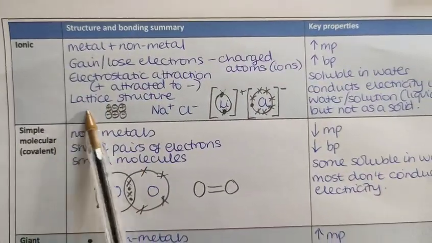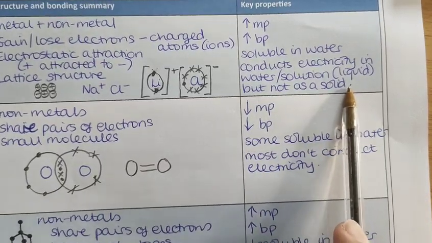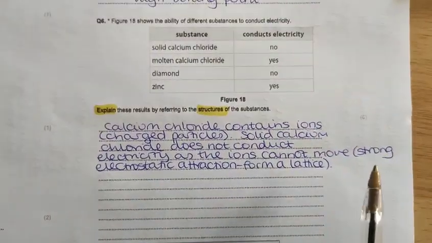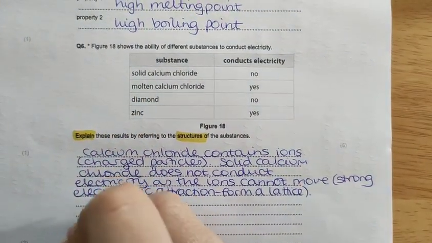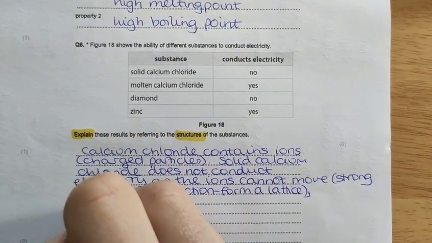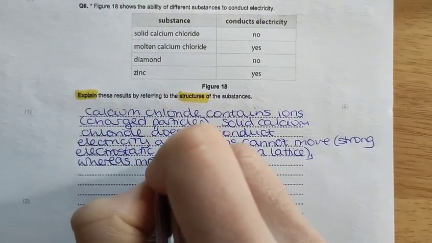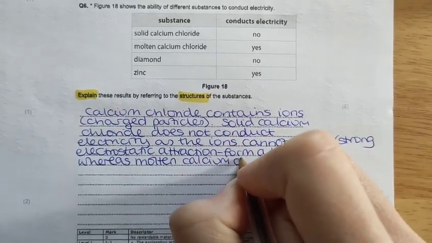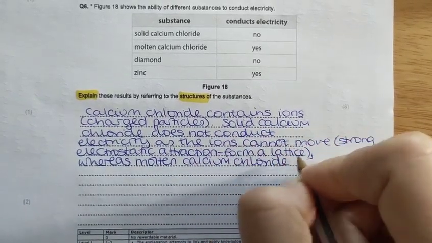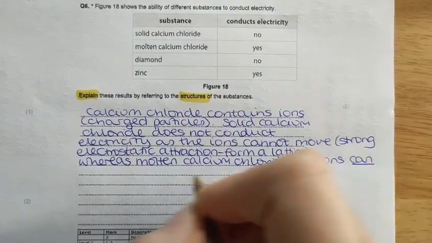So that's basically what we're saying. Here we've got a lattice structure. They don't conduct electricity as a solid, but they do as a liquid. So if we have a look on here, it says molten. Molten means liquid. So whereas molten calcium chloride, the ions can move.